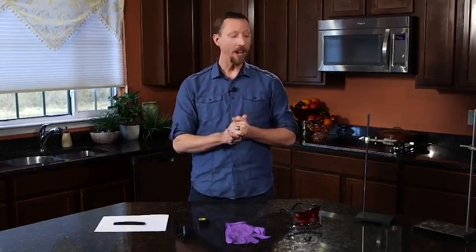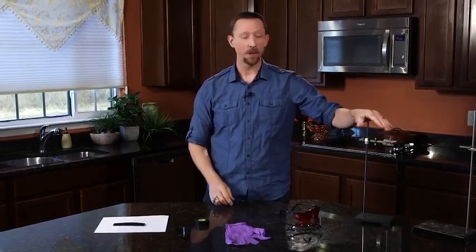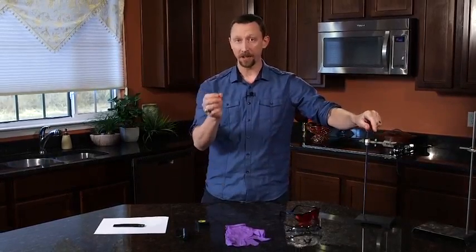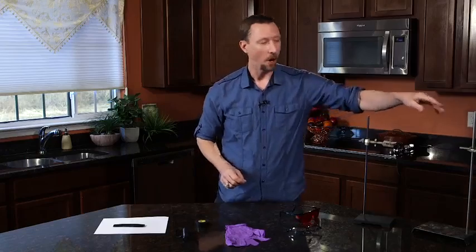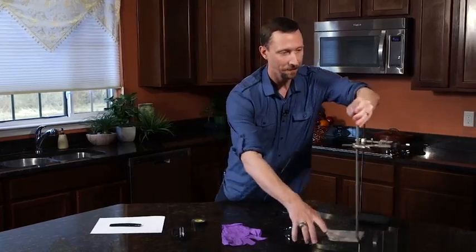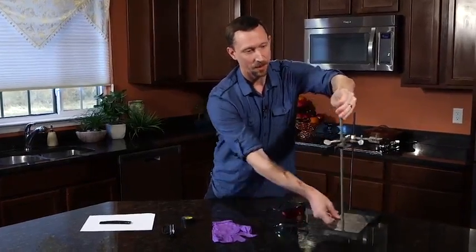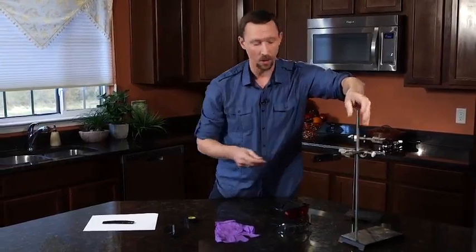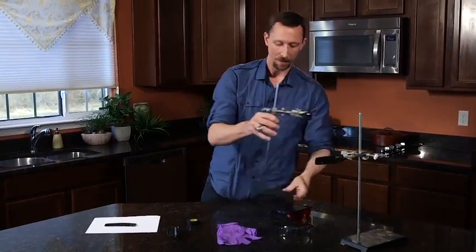So to do this, all I have to do is point my green laser beam at the slit that I have created, the double slit that I've created, in the comb. So I have one prepared here, and I'm just going to set that up so that it projects onto a wall. I'll put my laser in place.